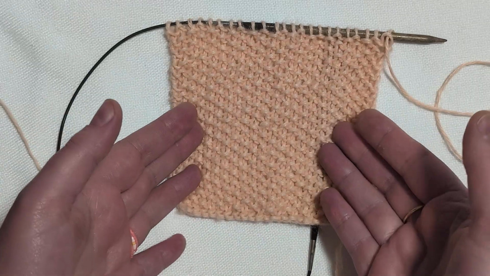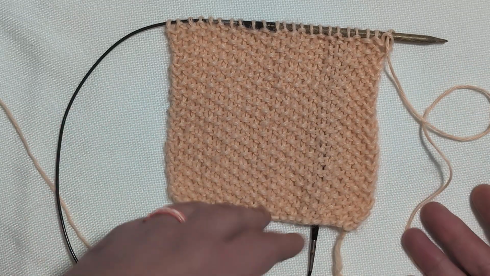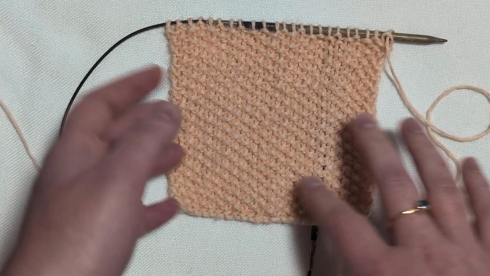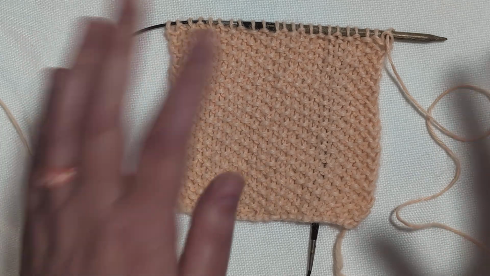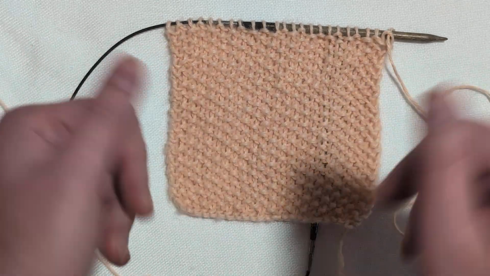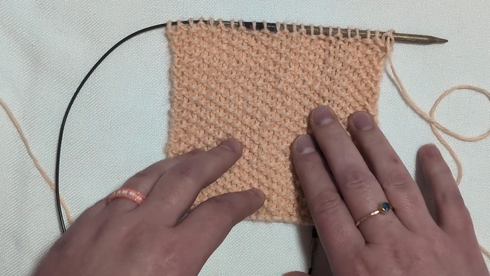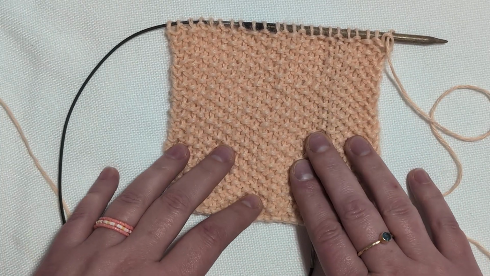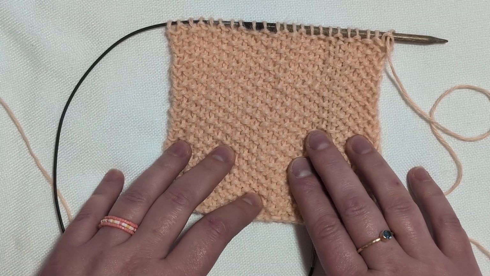You can also alternate your yarn, a thick yarn with thin yarn, textured, non-textured, specialty with plain. Yeah, you can alternate any number of things, but the pattern will indicate what it is that you are meant to alternate. So that is abbreviation ALT, A-L-T, alternate.